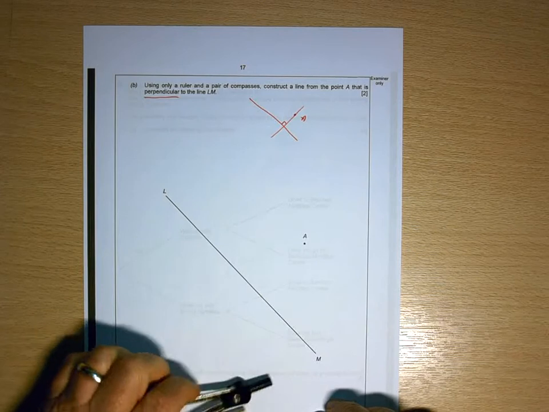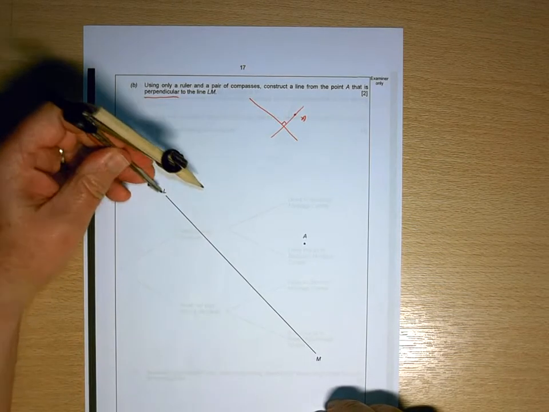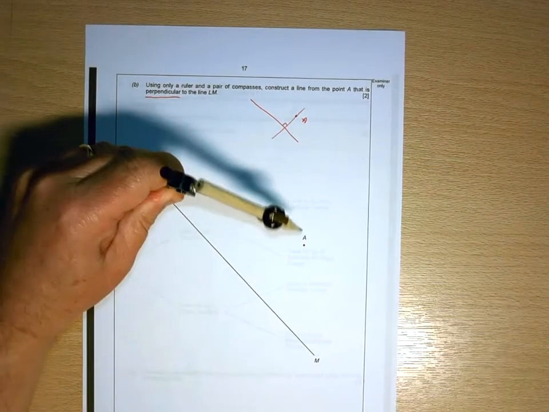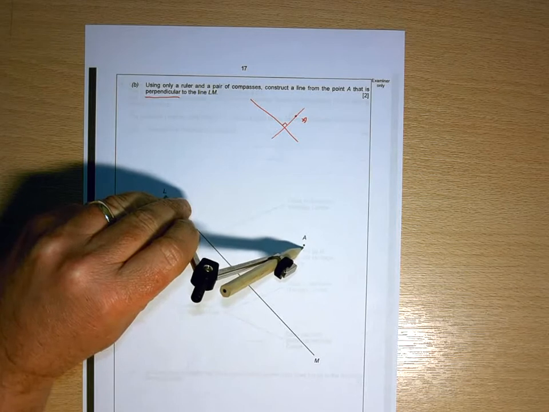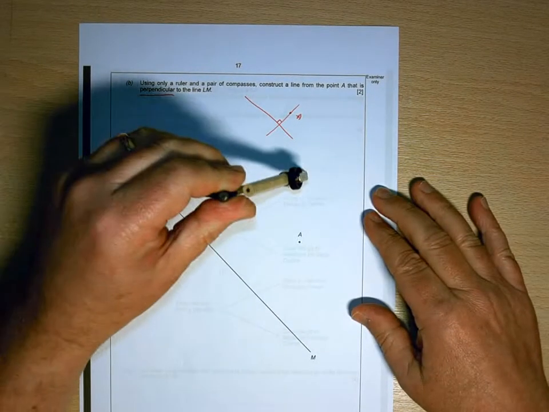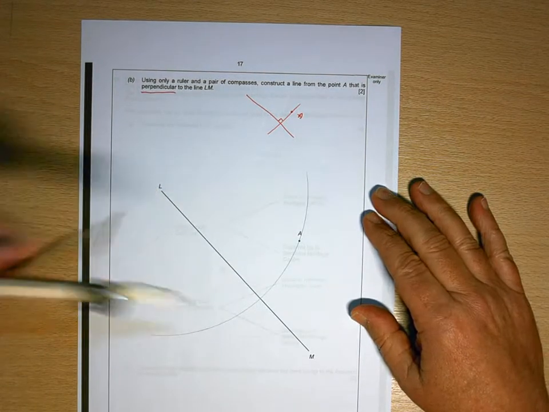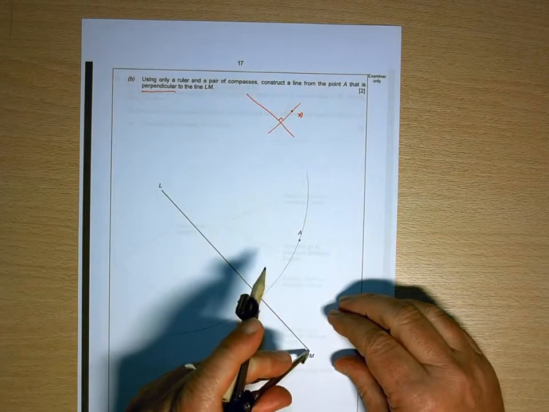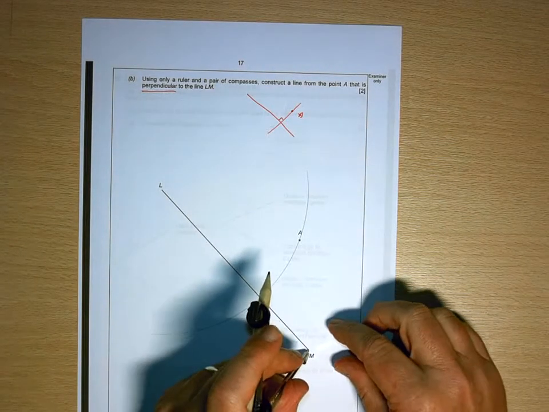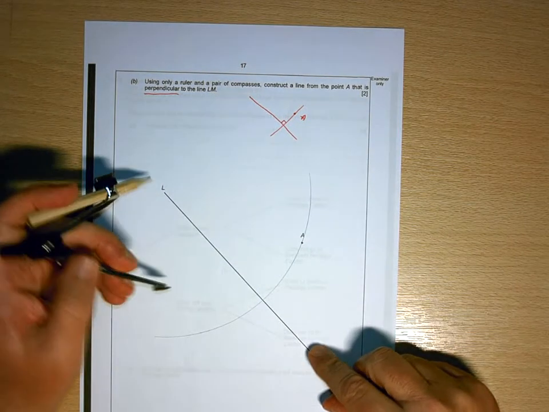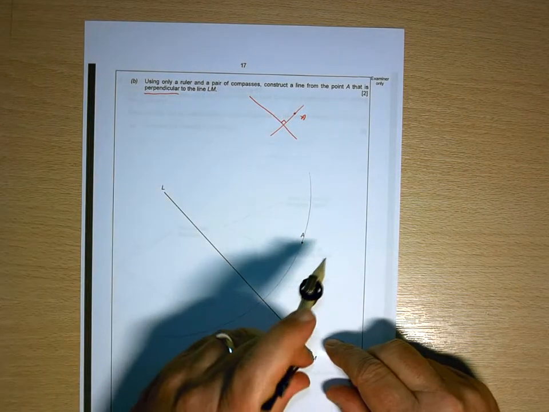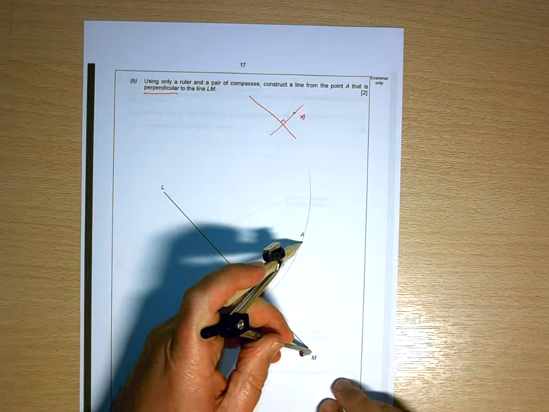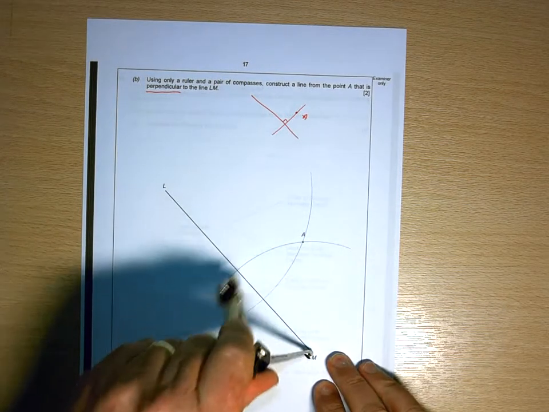There's a couple of different ways of doing this. Probably the easiest is to put your compass on one end, open it out so that the compass pencil goes through A, and then draw part of your circle. And then move your compass to M, and this is where it's weird, because what we practice most in schools is cutting this in half with a perpendicular bisector. Put the compass point on M, move your compass so the pencil goes through A again, and draw the second side.